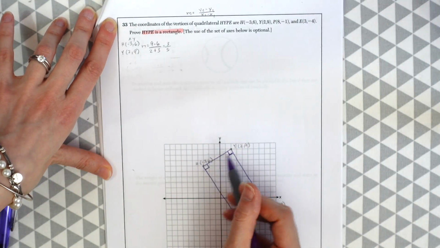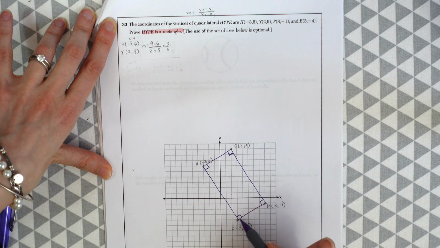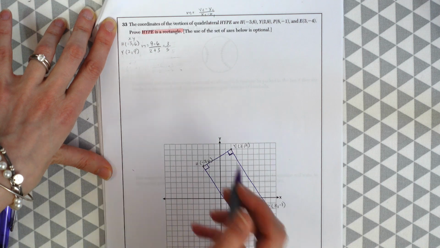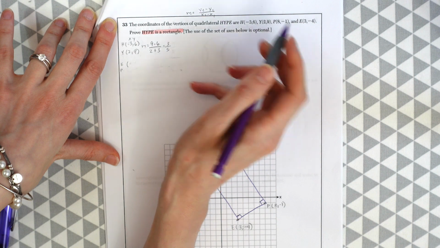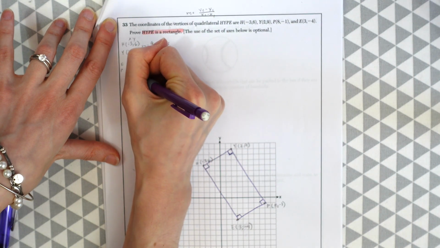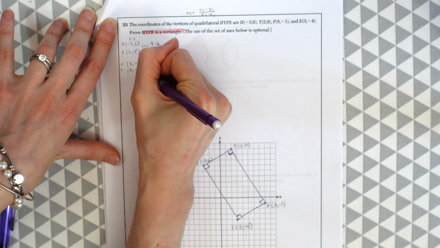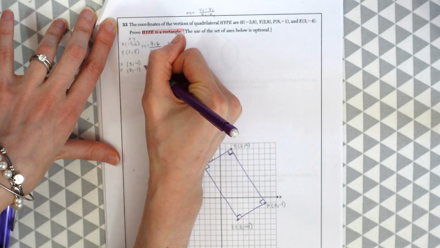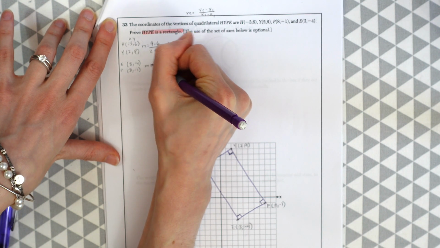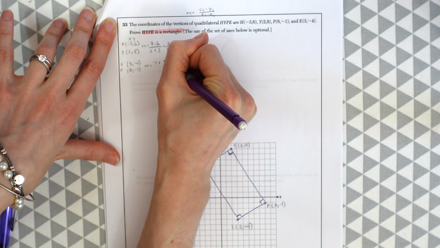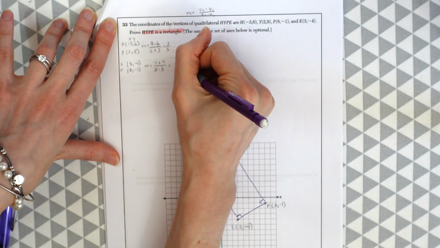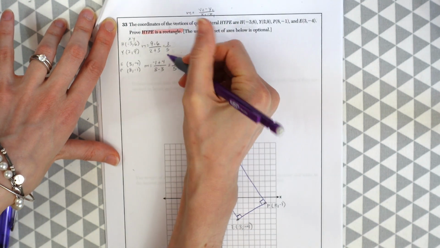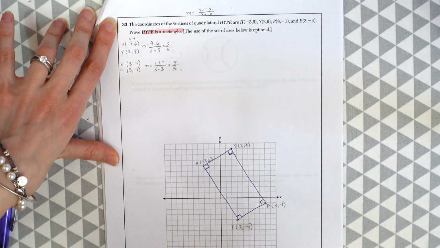Okay, so we found HY. I wonder if this slope matches this slope down here. So let's try that line next. The line that forms with coordinates EP, where E is (3, -4) and P is (8, -1). Our slope is going to be -1 minus -4, so double negatives, we're going to have a positive, and then 8 minus 3. This will give us 3/5. So these two slopes match. So already this is looking pretty good.